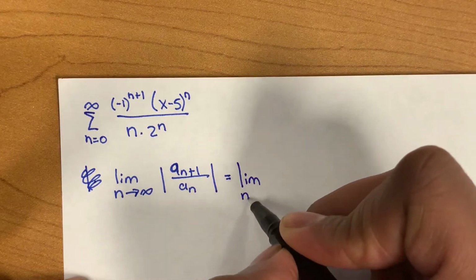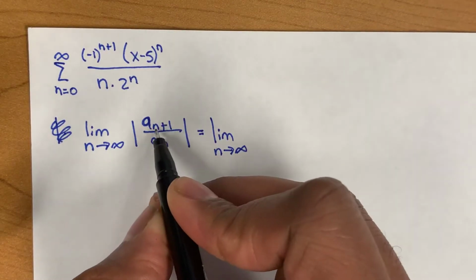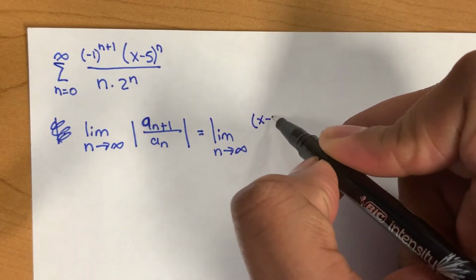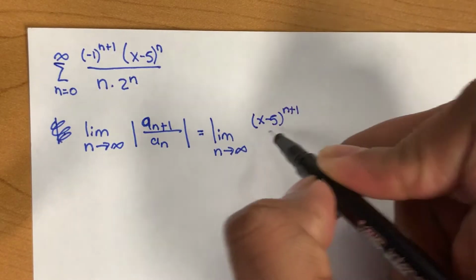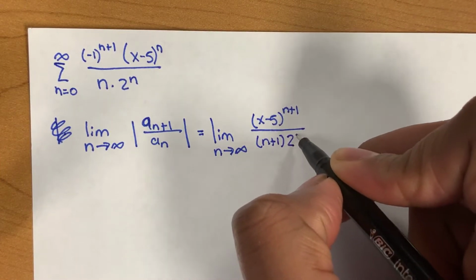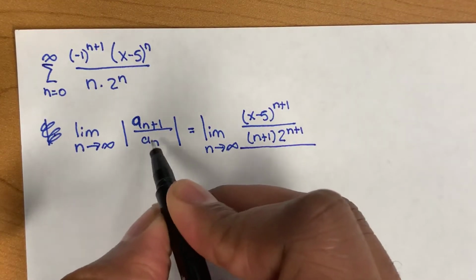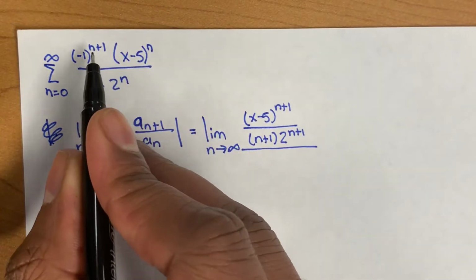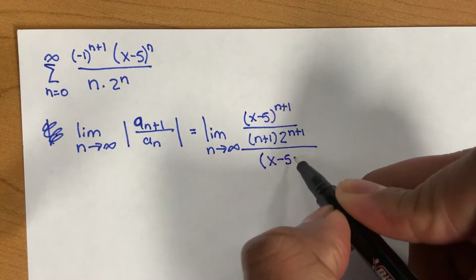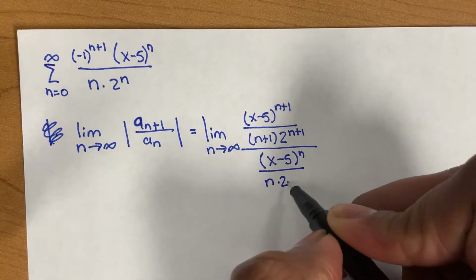That is going to equal the limit as n approaches infinity. If we have a n plus 1, it just means substitute n plus 1 into this sequence to find the next term. That's going to be (x minus 5) to the n plus 1 power over (n plus 1) times 2 to the n plus 1. And that is going to be divided by a n, and a n, again, is this sequence without the -1. So it's going to be divided by (x minus 5) to the n power, which is then divided by n times 2 to the n.